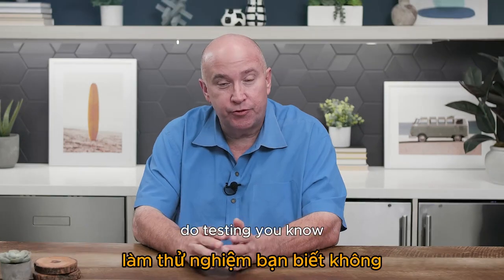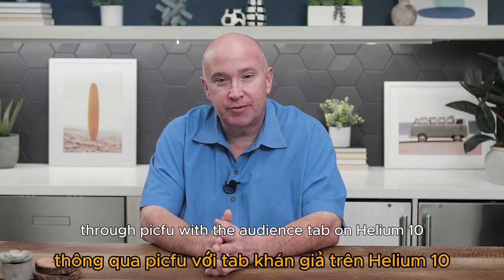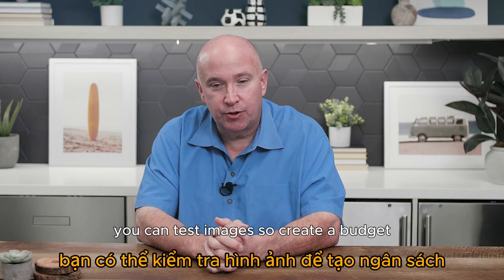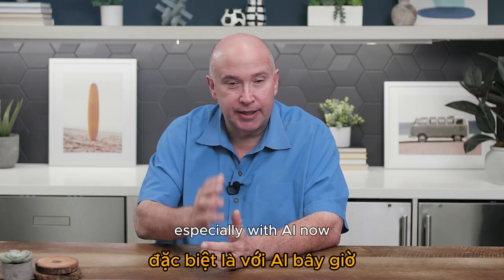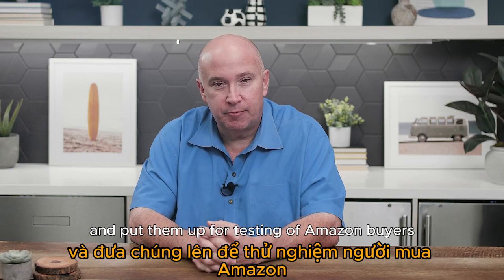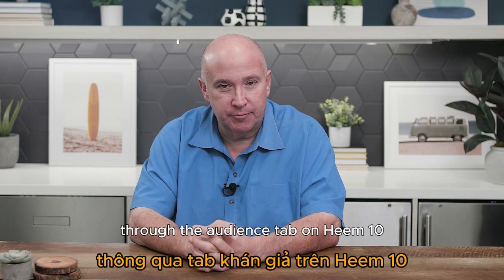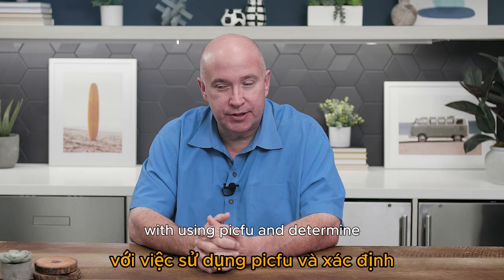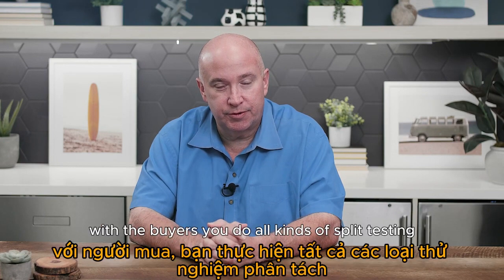Do testing. Through PHI with the audience tab on Helium 10, you can test images. So create a bunch, especially with AI now, you can create 20 different images and put them up for testing of Amazon buyers through the audience tab on Helium 10 using PHI and determine this is the one that resonates the most with the buyers.